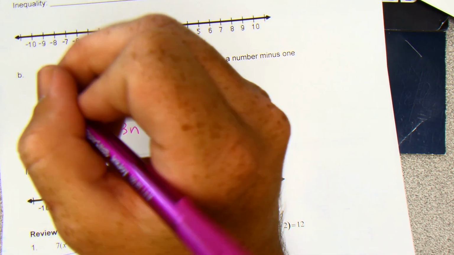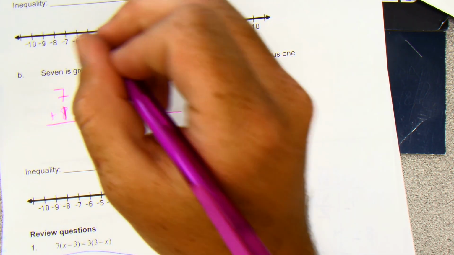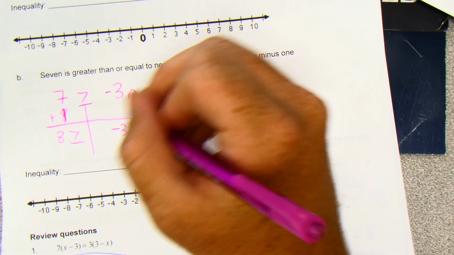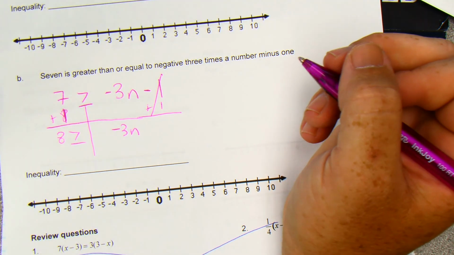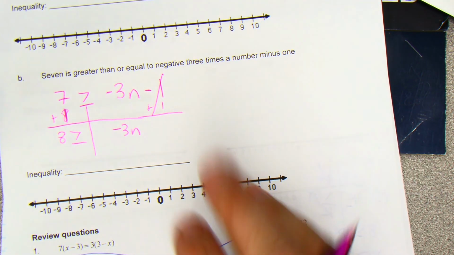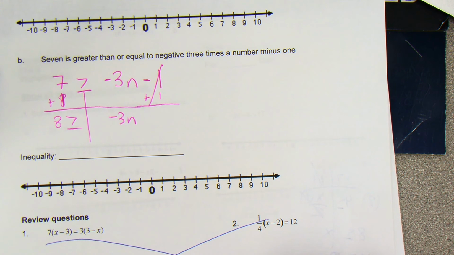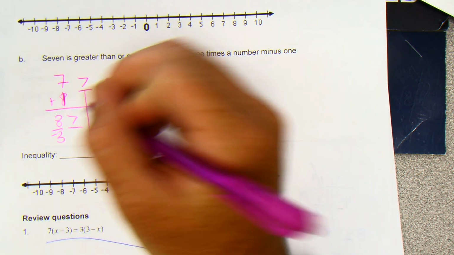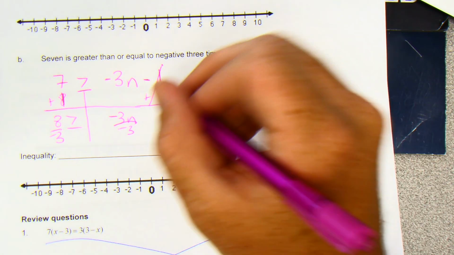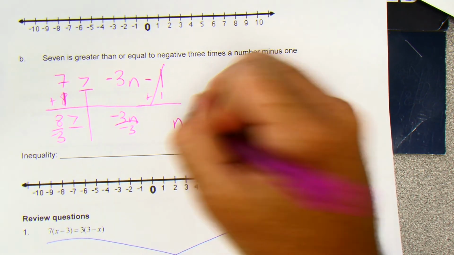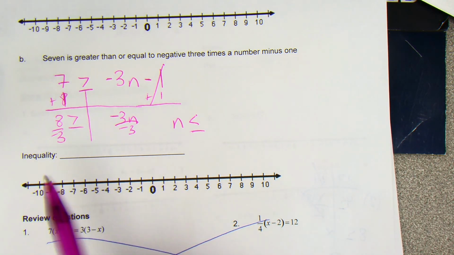Now I have 8 is greater than or equal to -3n. This -3 is multiplying my variable. So in order to move it, I need to do the opposite. The opposite of multiplication would be division. I'm going to divide both sides by -3. So now I have n is less than or equal to, because that's the way the sign is pointing.